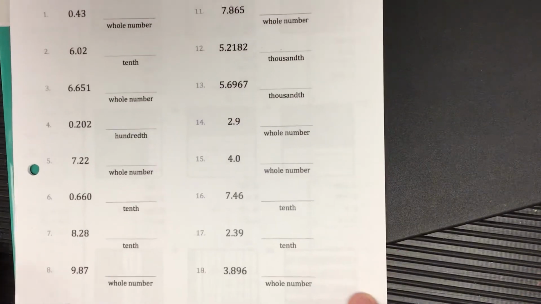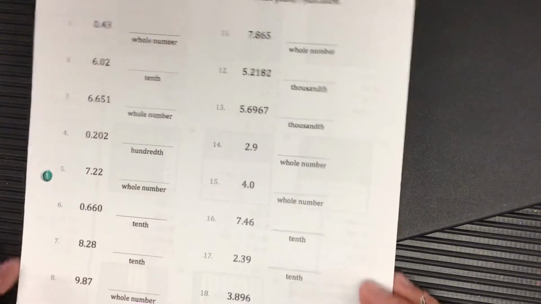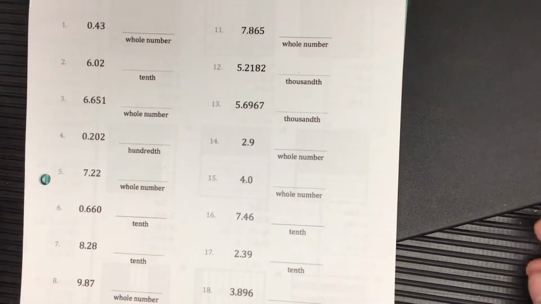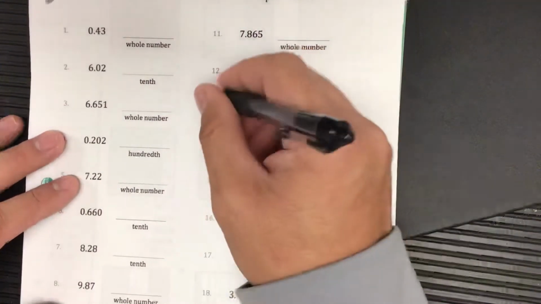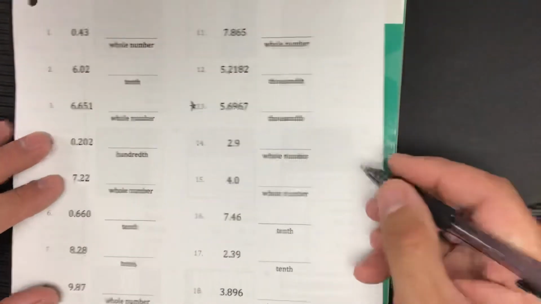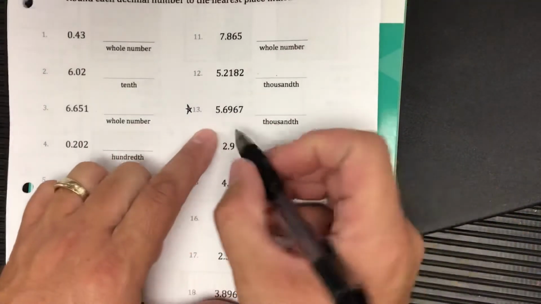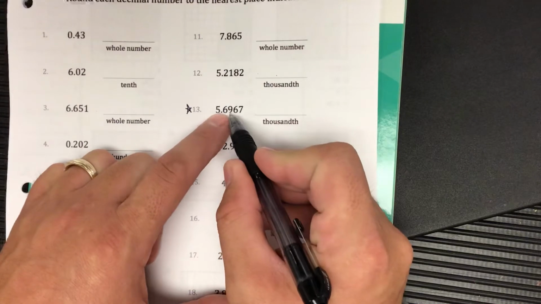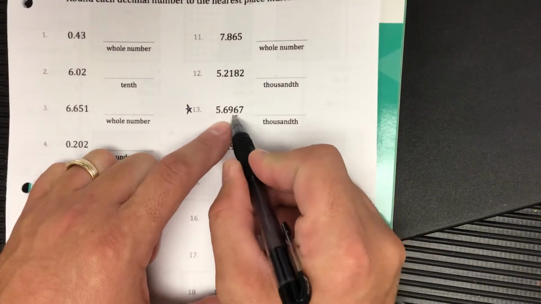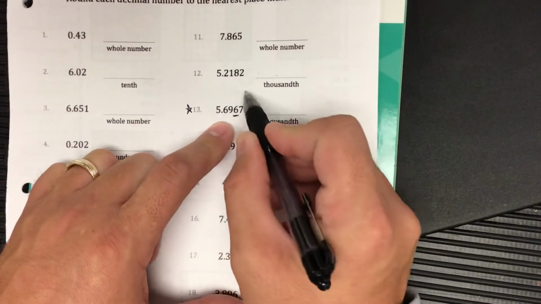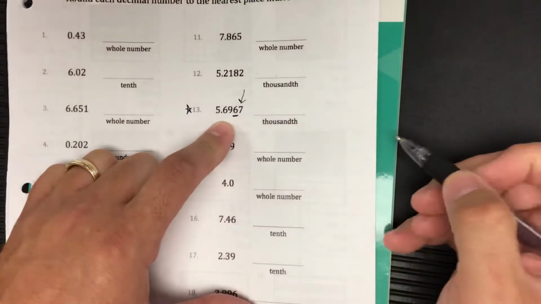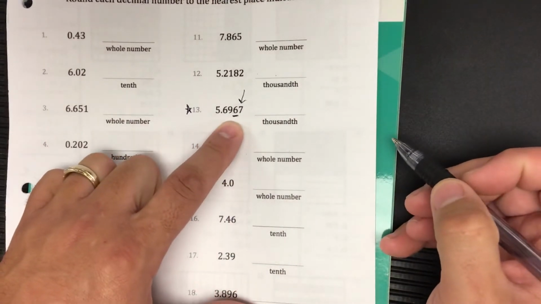Round each number to the place indicated. So somebody pick one there. 13. Lucky number 13. 1,000 spot, so let's see, 10th, 100th, 1,000. So I'm rounding to that place. Will the digit behind round it up or leave it the same?